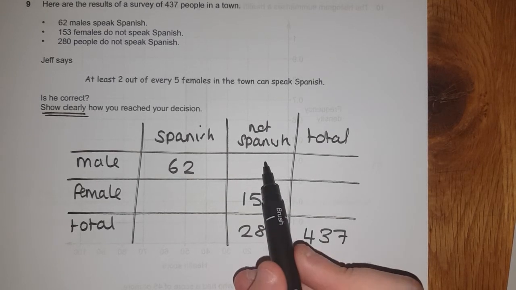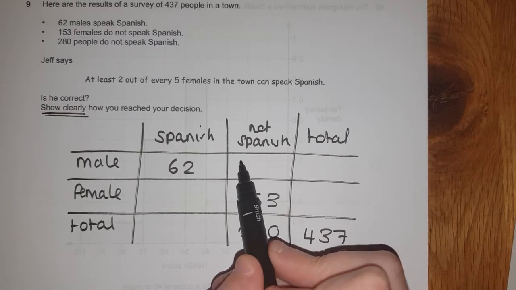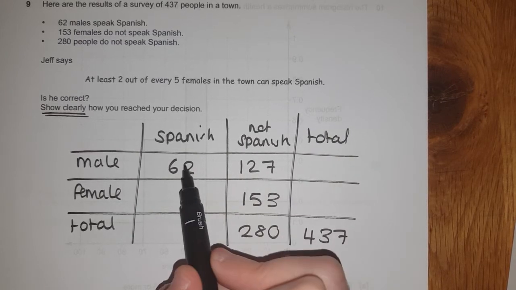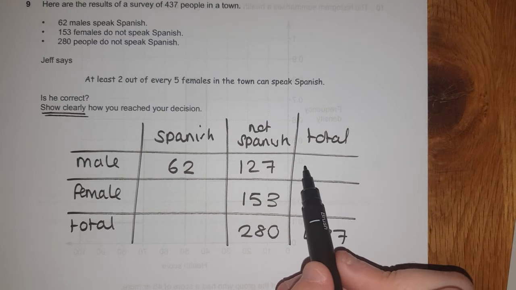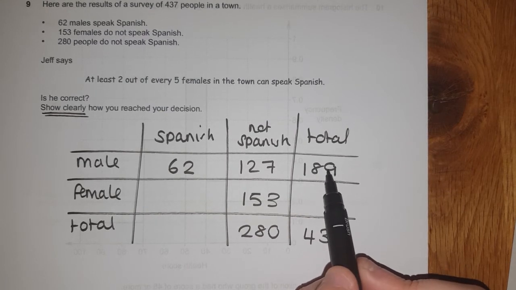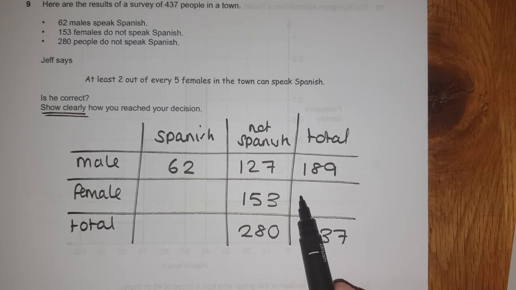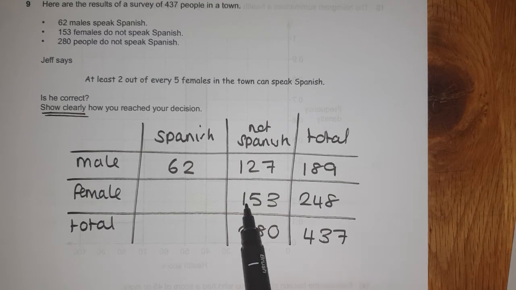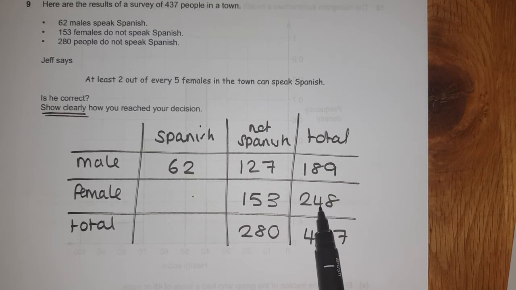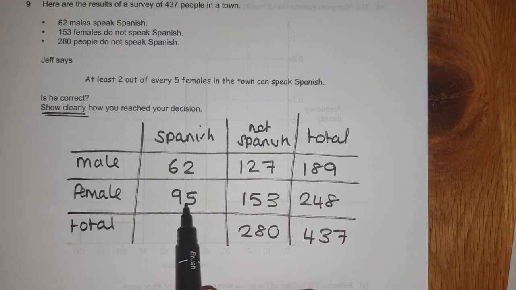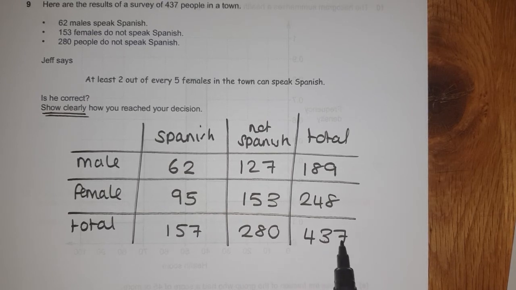I know that this one plus this one has to equal 280, so not Spanish would be 127. This one plus this one gives me the total males, so that's 189. This one plus this one has to give me 437, so that's 248. I know that this one and this one has to give me a total of 248, so that one's 95. These 2 have to add together to give me 157. Always just double check your last 2 work out as your total, so you know that all of them work.